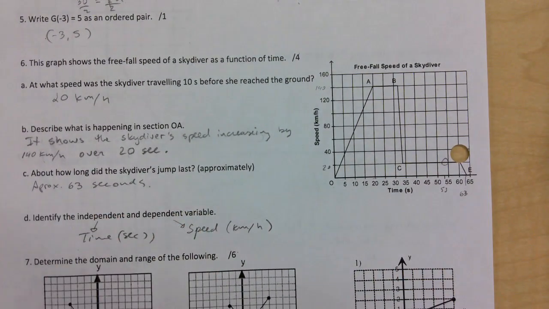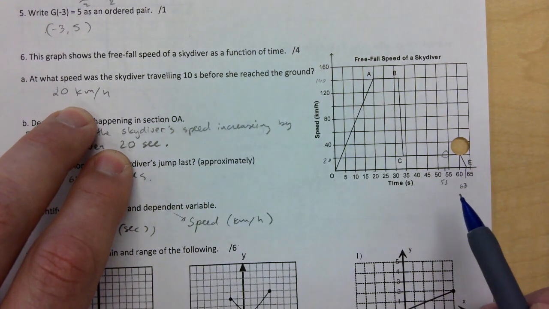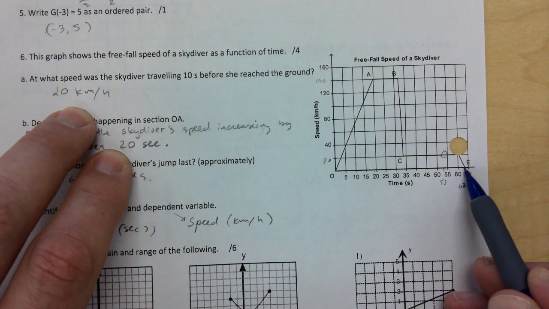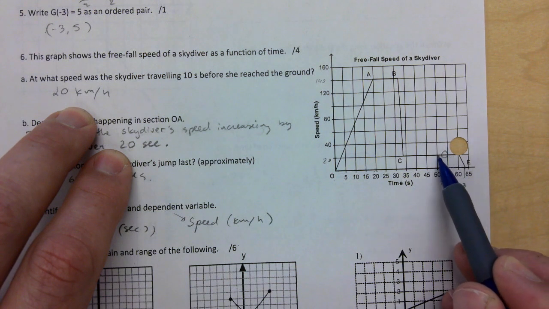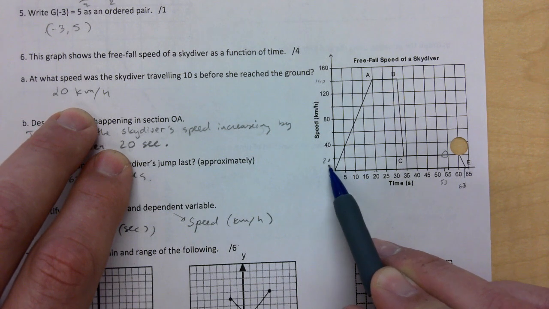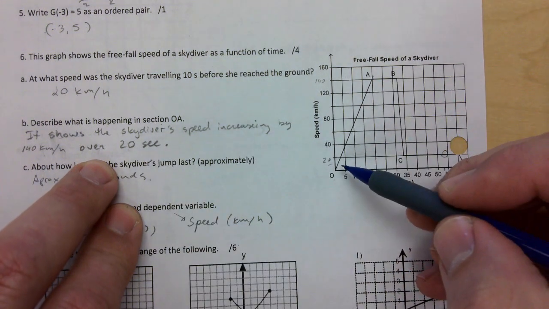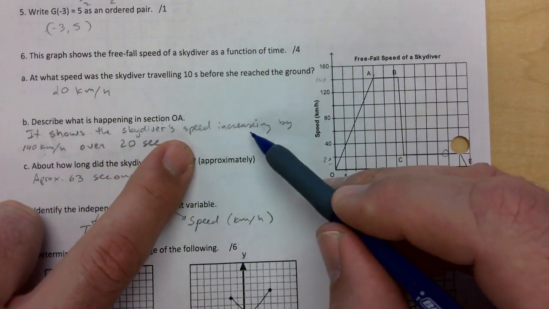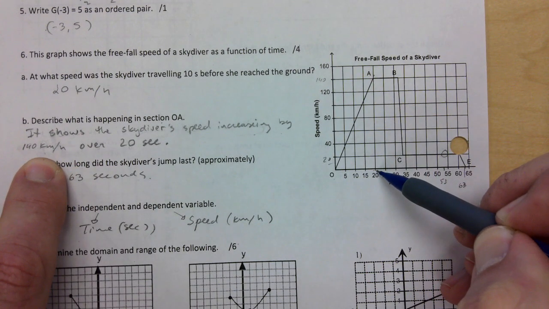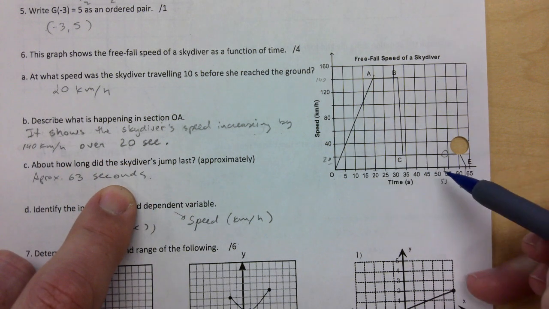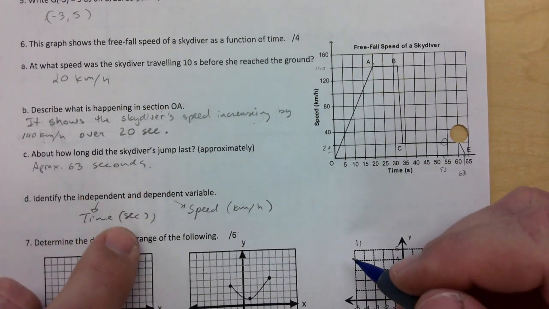Round brackets, okay? The speed at which the skydiver was traveling 10 seconds before reaching the ground. So this is the ground here. You just go back. This would be 5 and another 5. So it really is 20 kilometers per hour at that point. What's happening between O and A? It shows that the skydiver's speed is increasing by 140 kilometers an hour over 20 seconds, right? That's what I was looking for there. And this takes approximately 63 seconds or 64, but 65 would not be correct.